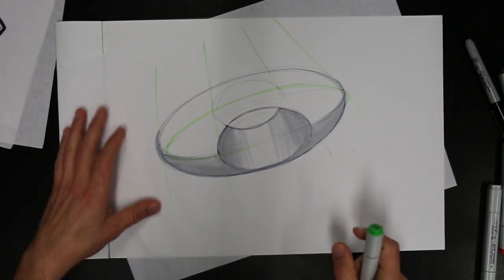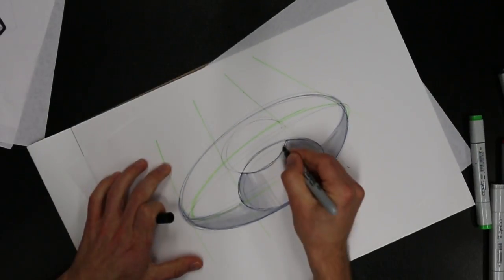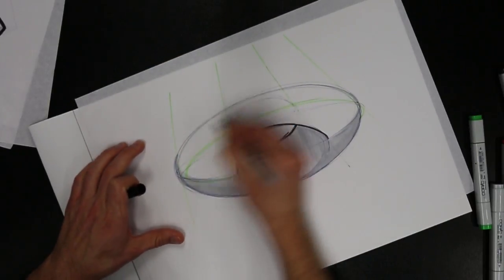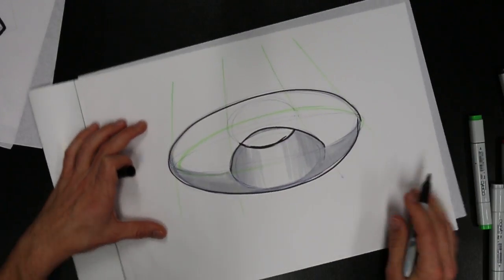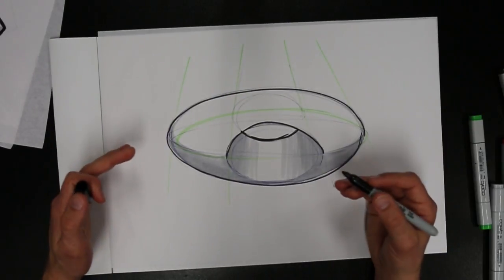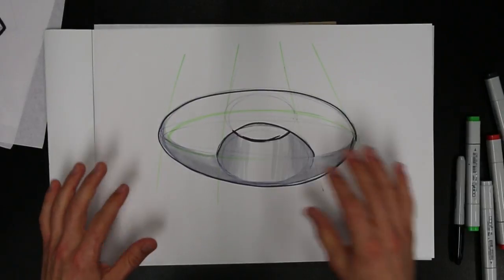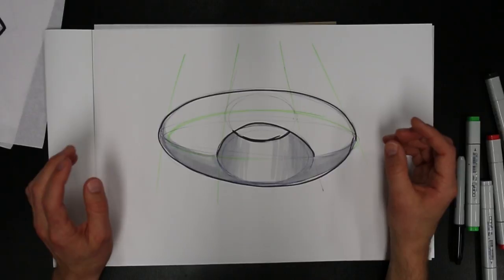Don't be scared of it, because when you're drawing something symmetrical and you want to emphasize that symmetry, it can be a powerful perspective tool to use when communicating your symmetrical designs.